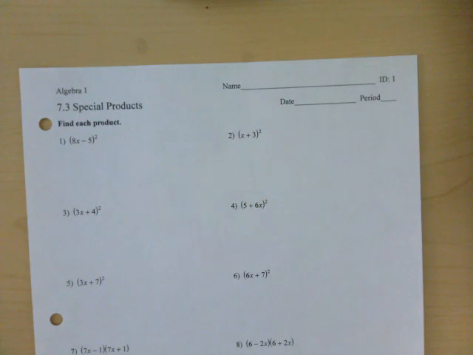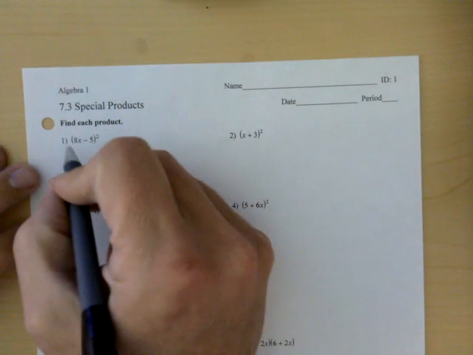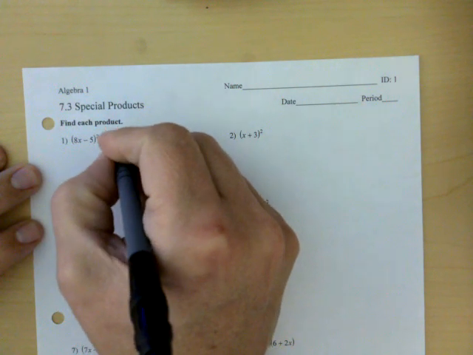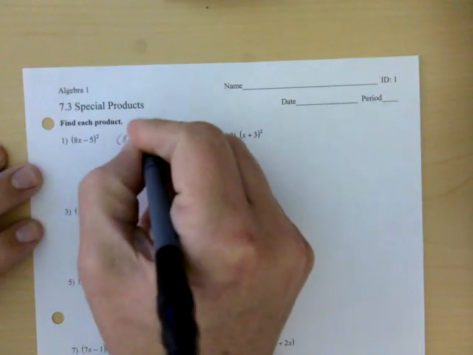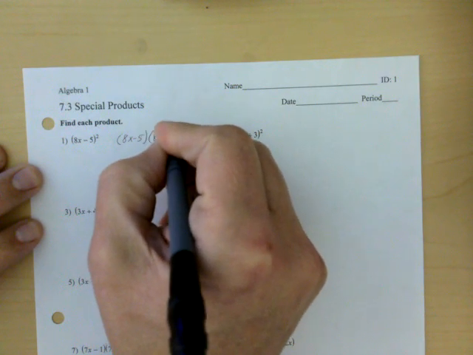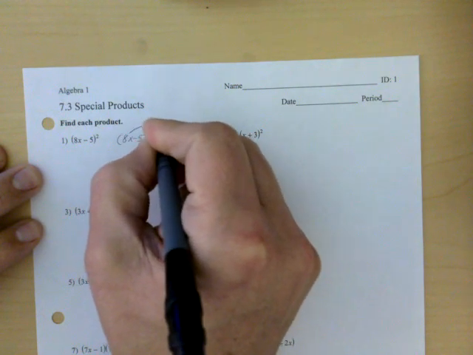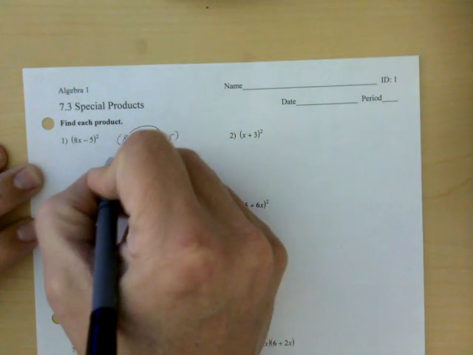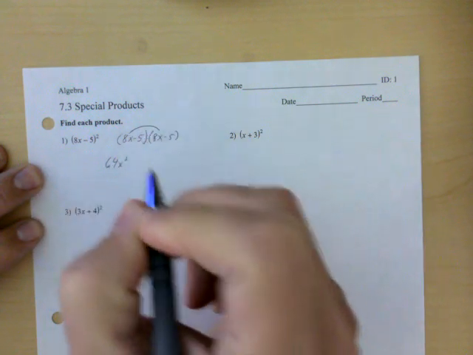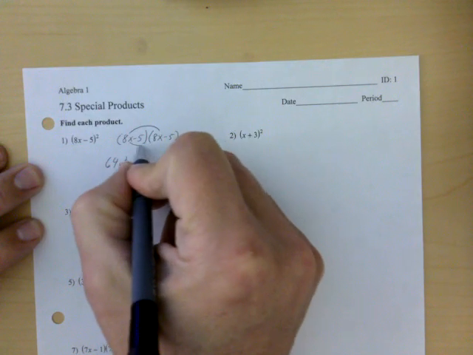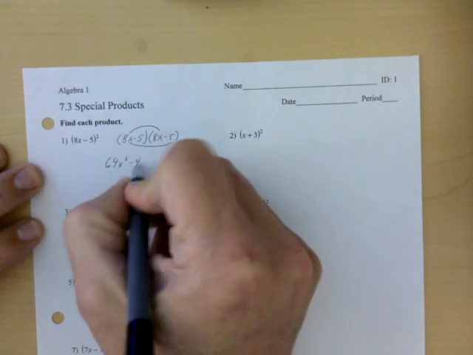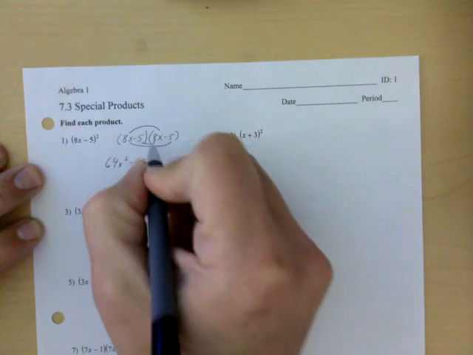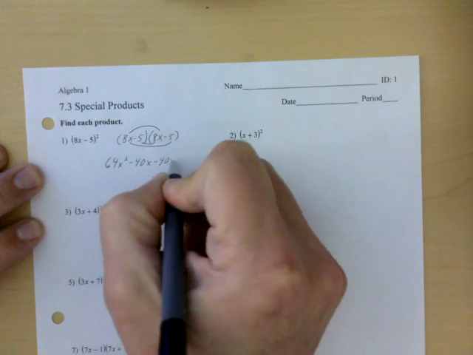Okay, so I'm going to show you two different techniques. Here's the safe way. When you see binomials squared, just write it out twice and do FOIL. Okay, we talked about FOIL. You're going to take 8x times 8x, that's going to be 64x squared. Then when you do your outers, you're going to get a negative 40x. When you do inside, you're going to get a negative 40x.